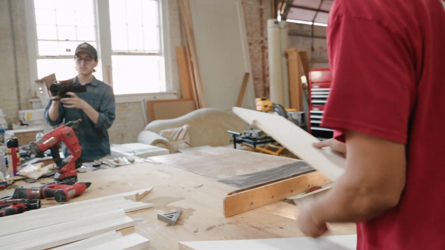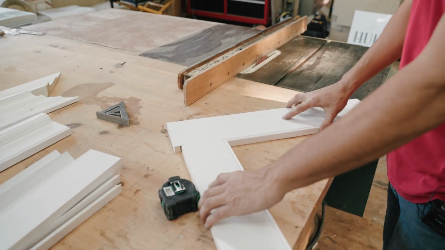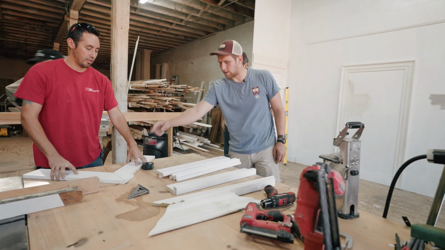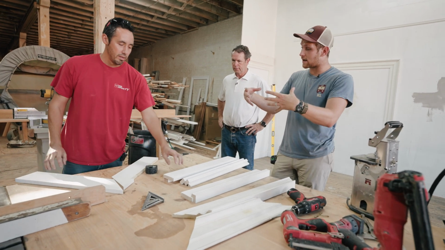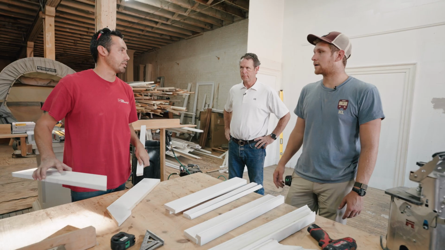Do you need a hand? Do you need me to get up? No, that's okay. So look, this is what I've got now. So this is your leg. Yes. And that's my header. Are you gonna do the same to the header? No. The header's okay. It's just gonna stay the same.